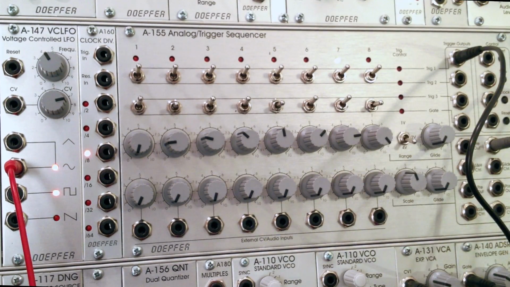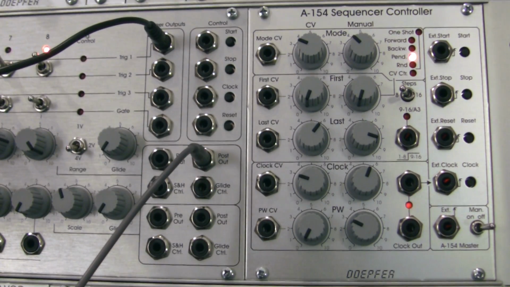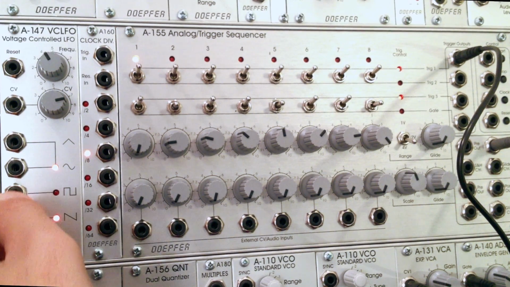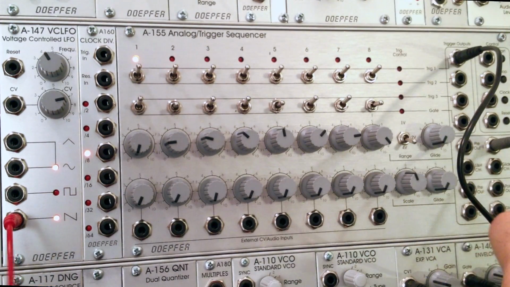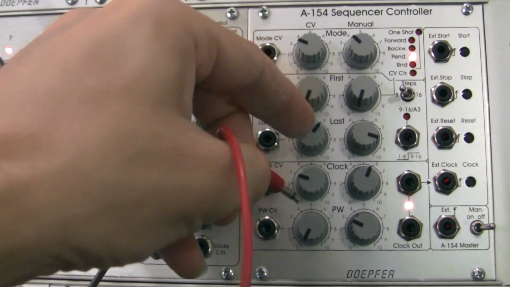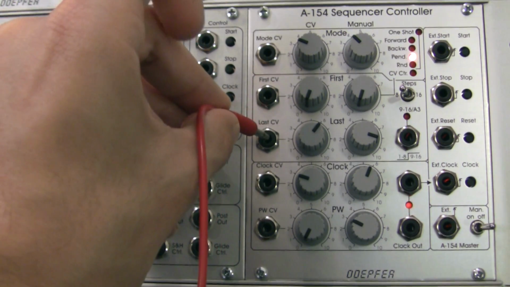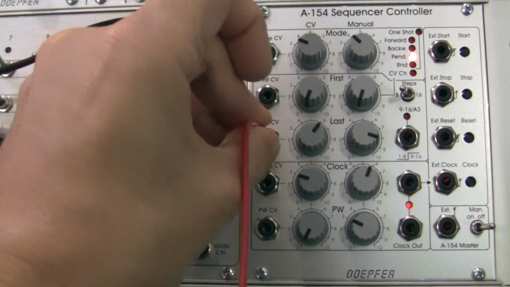So now that we have that, I'm going to unpatch my modulation source, and I'm going to switch to a different waveform. Let's go over here on our A147 and do the saw wave right there. This time we're going to modulate the last step. So I'm going to patch my cable into here, and as you can see, my attenuator is already up, so I should almost instantly, well, hopefully instantly, hear some change.